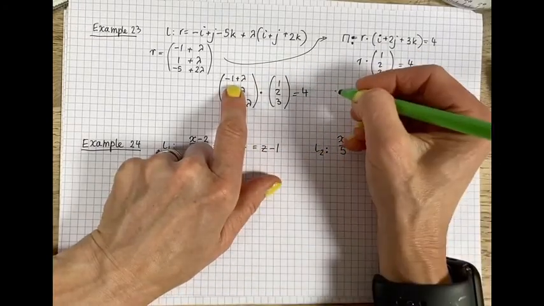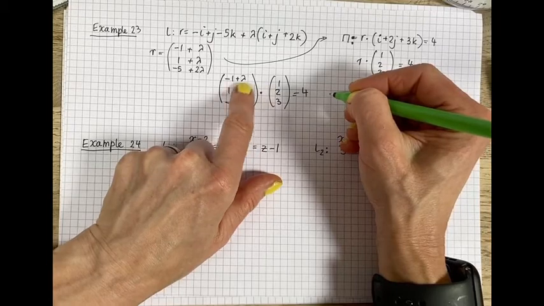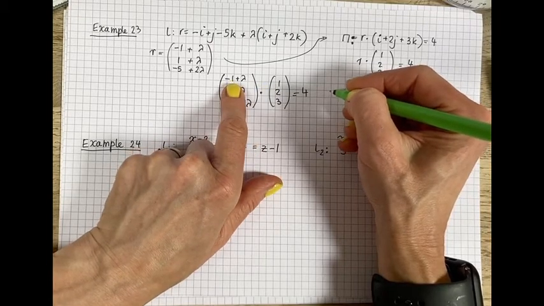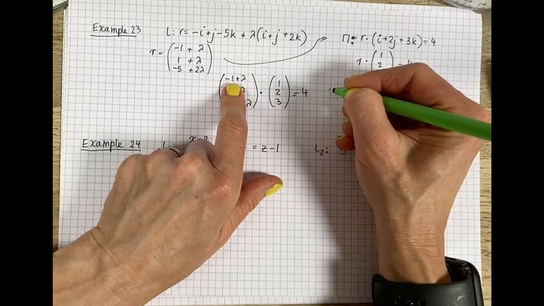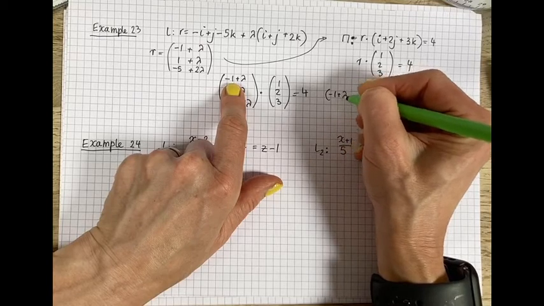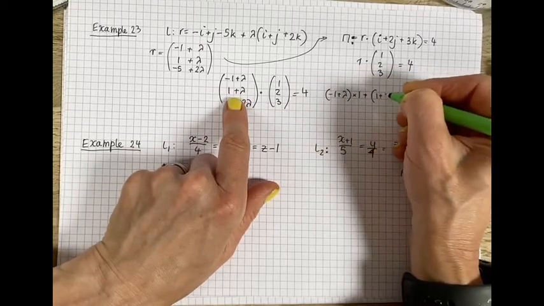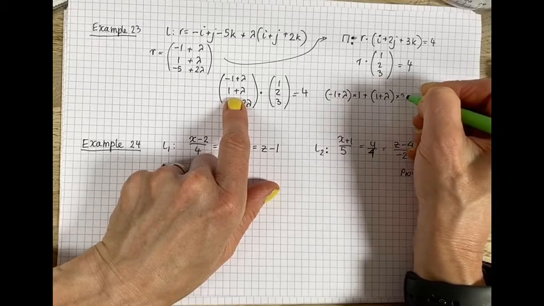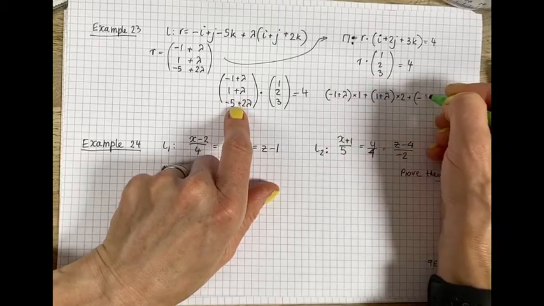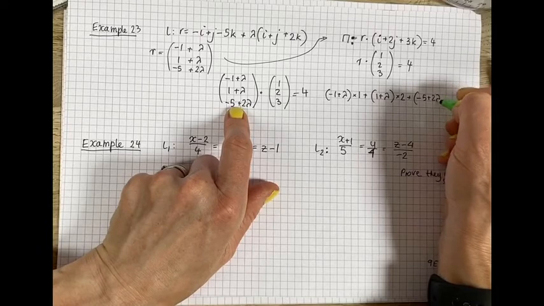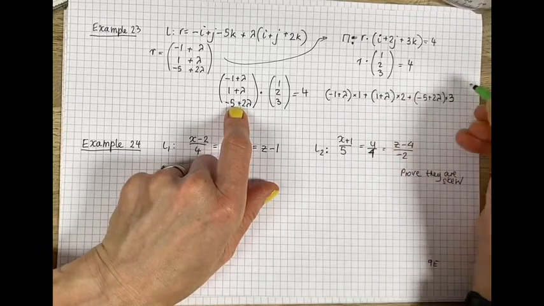So let's do the dot product. Multiplying the top element by 1, it's going to be minus 1 plus lambda multiplied by 1, plus 1 plus lambda multiplied by 2, plus minus 5 plus 2 lambda multiplied by 3.